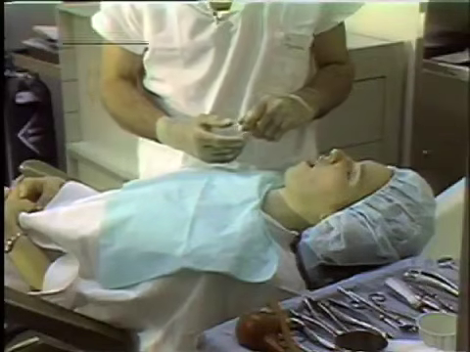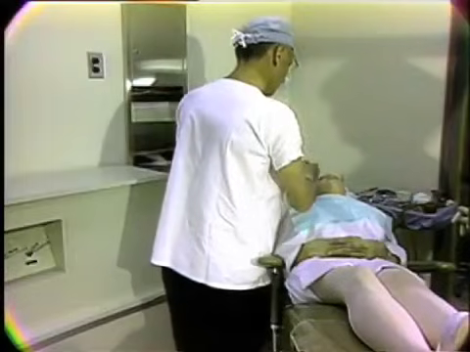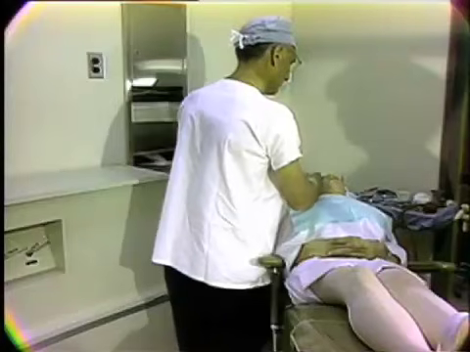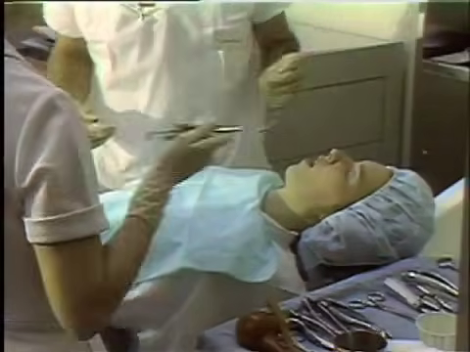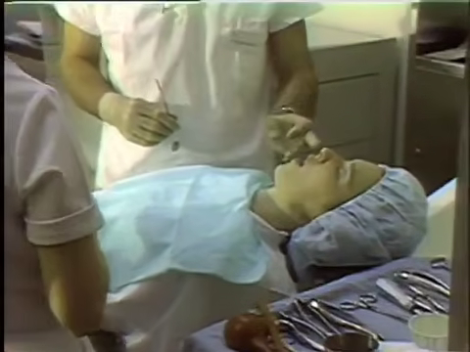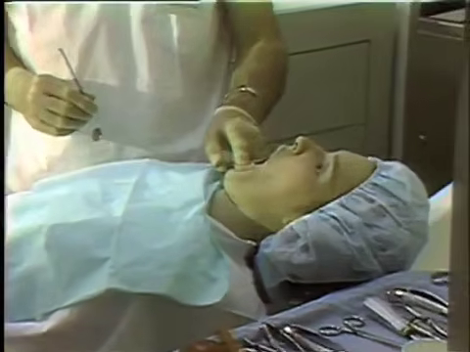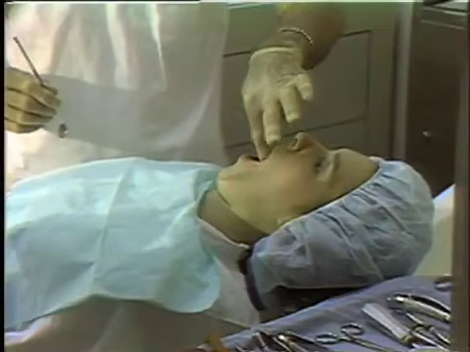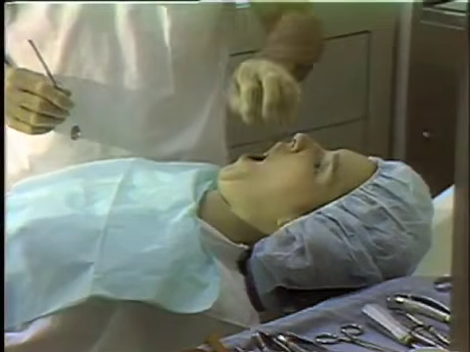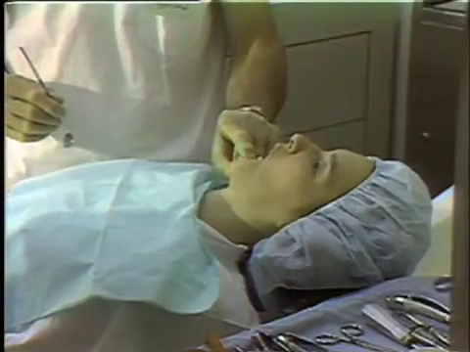Then with the operator positioned laterally, he's able to bend directly forward and have full direct vision of the maxillary field. In retracting the cheek for the maxillary field, one will remember that the buccinator muscle is put on the stretch when the mouth is opened. So if the patient is open to a maximum range, the cheek is tight and you cannot retract it well. So for retraction in the maxillary arch, we'll want the patient's jaws partially closed together.